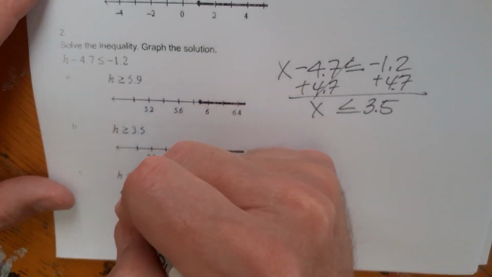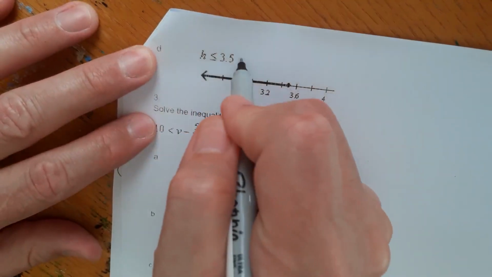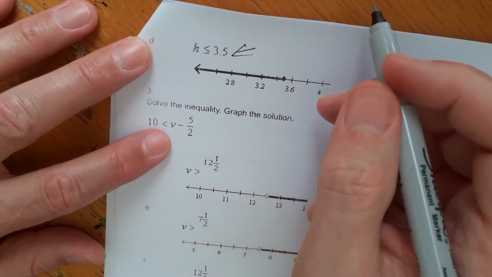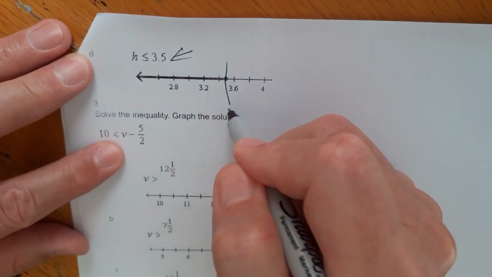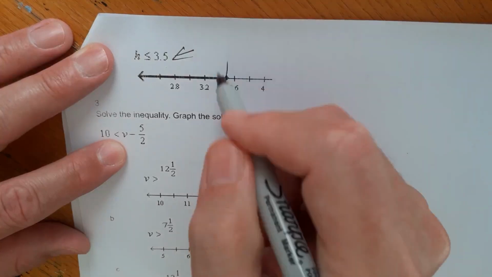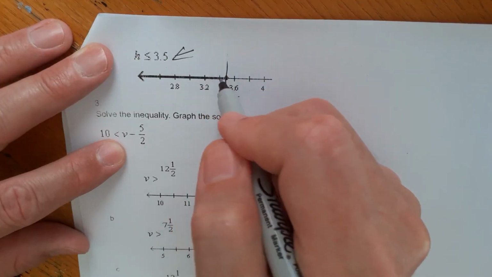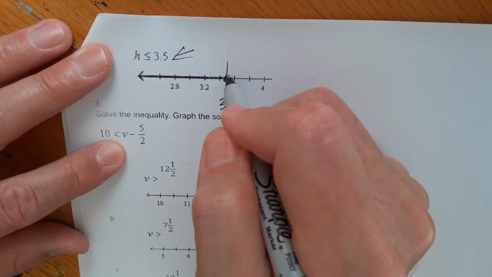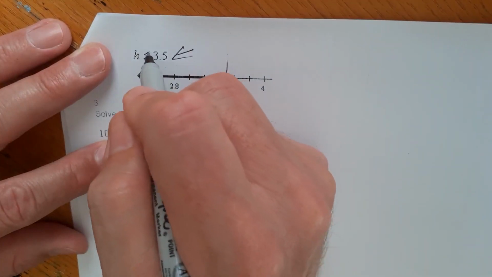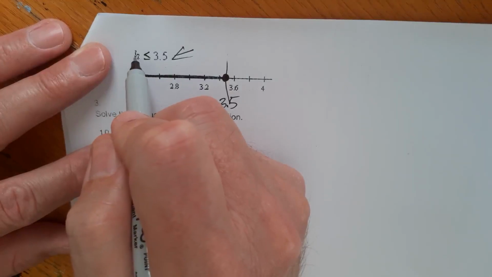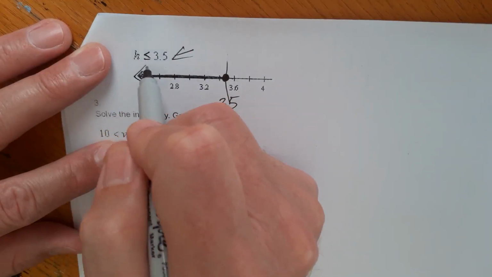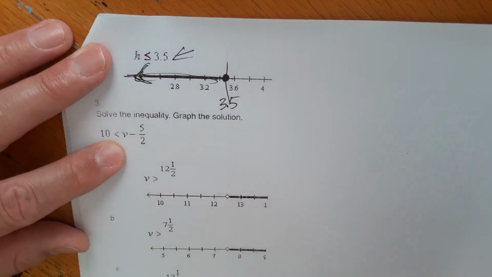I don't see it here or here. Is it on the other page? Let's see. There we go. x is less than or equal to 3.5. So on our number line, we have, this is 3.5 right here. And it's 3.2, 3.3, 3.4, 3.5. So it's not labeled. It is a solid dot because there's an equals involved. And it's everything below it because our variable is less than or equal to this. All right, all the way down to the left forever.